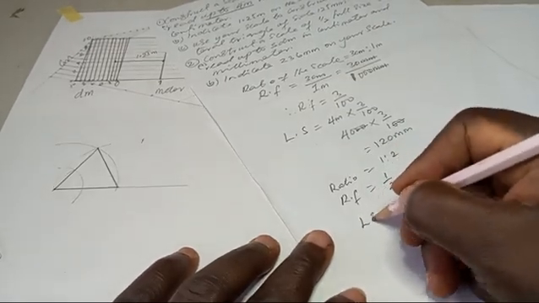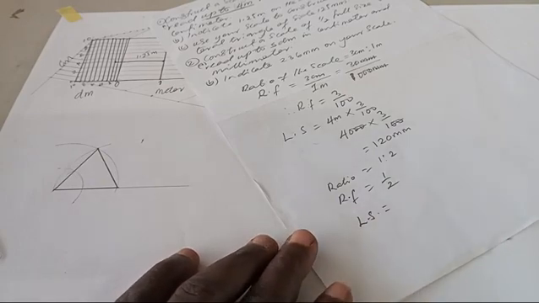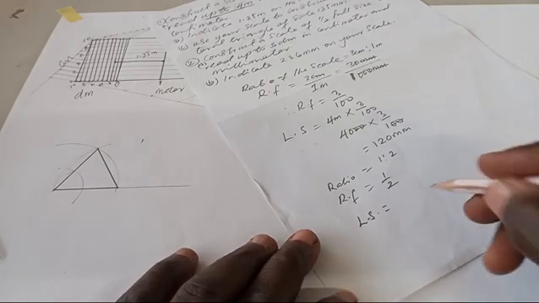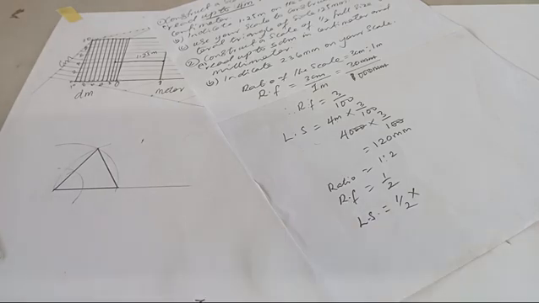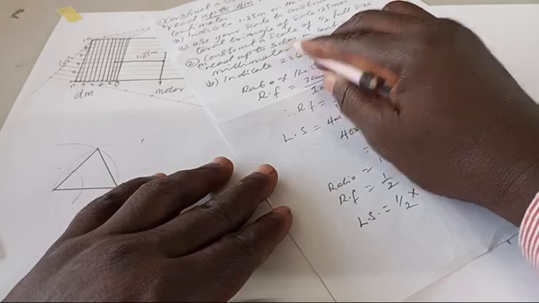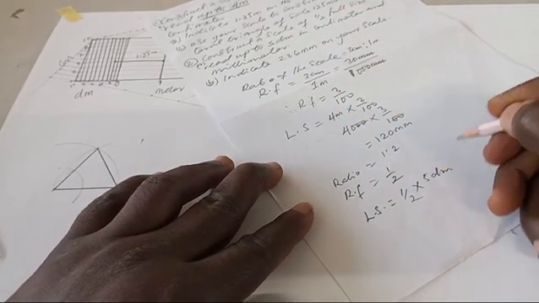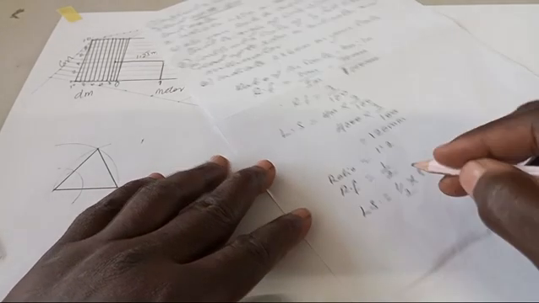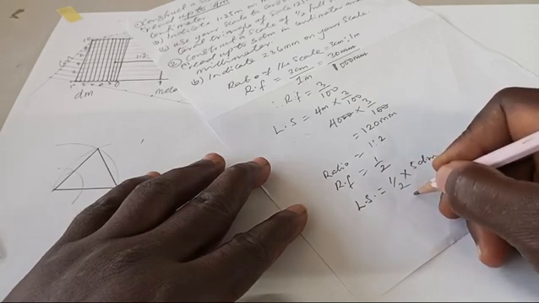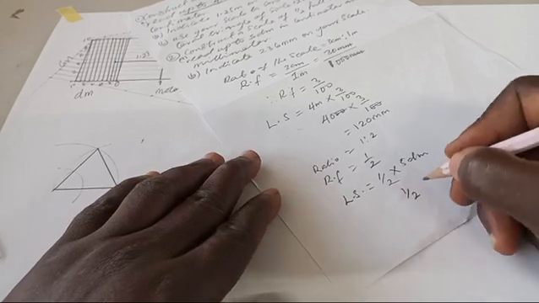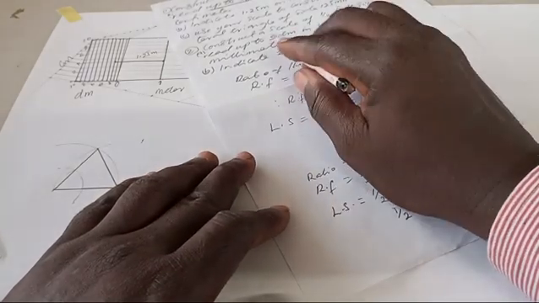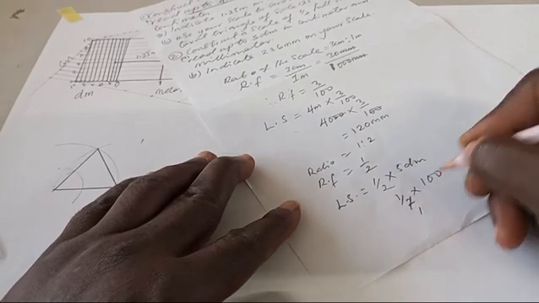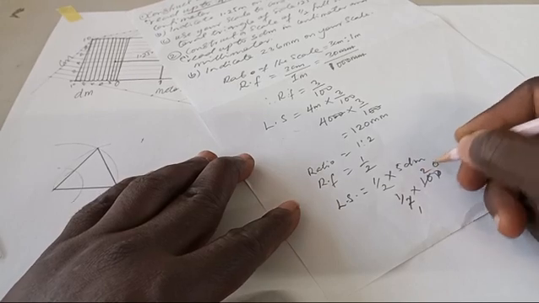Then your LS, which is the length of scale, is the maximum measurable length on the scale multiplied by the RF, and our RF is 1 over 2. The maximum measurable length on the scale is given as 5 decimeter. Now 5 decimeter you have to convert to millimeter. That will be 100 millimeter, so 1 all over 2 multiplied by 100. So let me check it again. 5 decimeter in centimeter and millimeter.